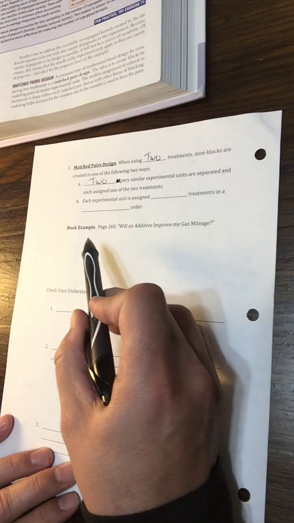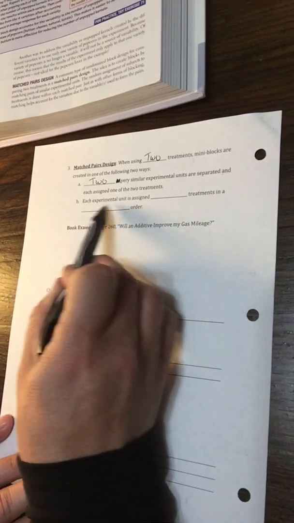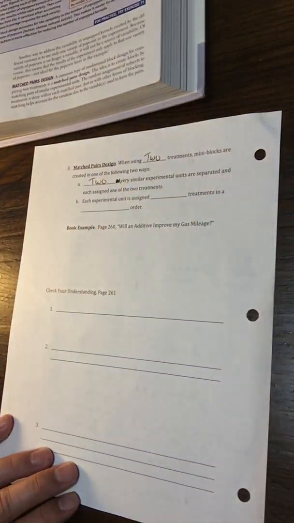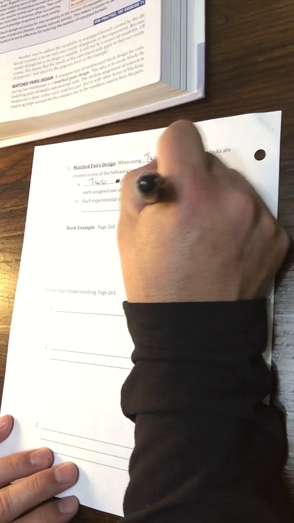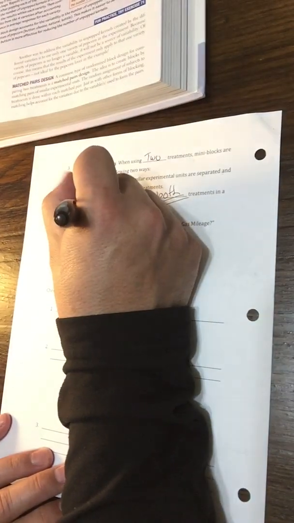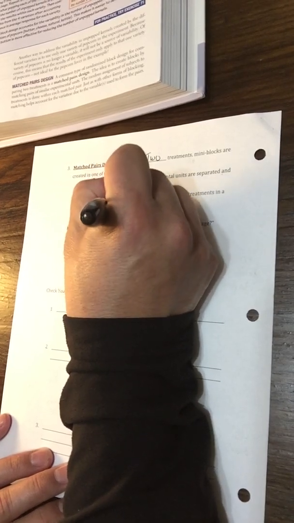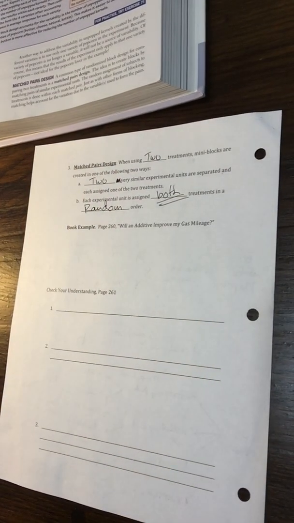And then here's another one. This is the one that I'm used to. This is kind of a newer thing in this edition. Each experimental unit is assigned both treatments in a random order. Now, let's say we were trying to find a new way for you to, let's talk about standards-based grading.